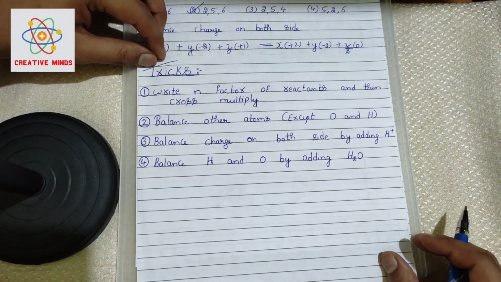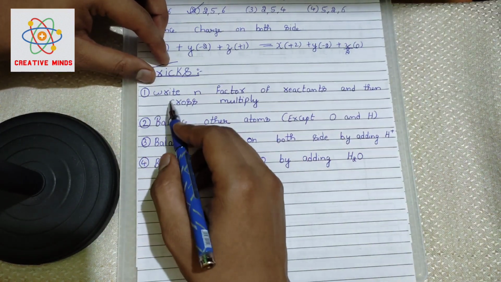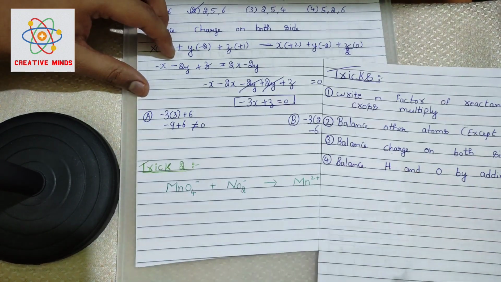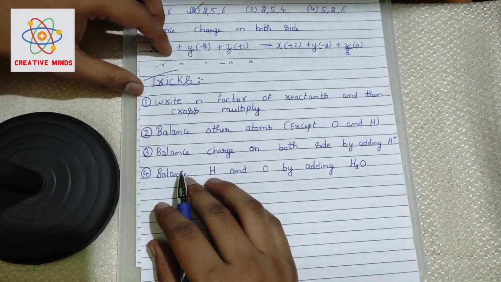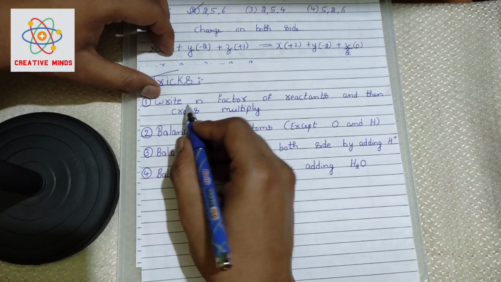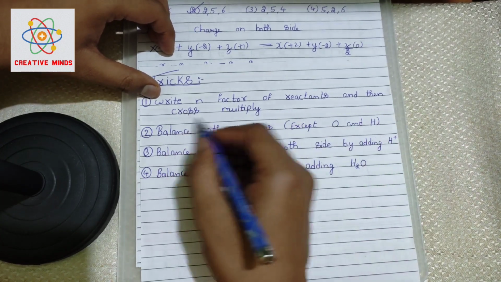Now what are those tricks? Here you can see trick number 1. First of all, I'll explain the trick by applying it on the equation itself. Tip number 1 says: write the n factor of the reactant and cross multiply.